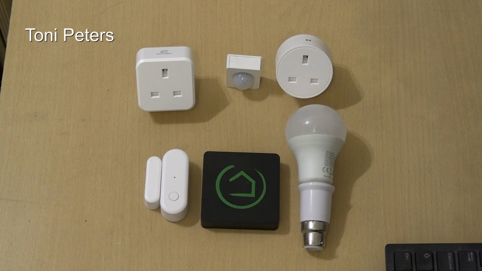I've opted for this little thing. This is a unit called Hubitat. There are two main contenders, Hubitat and Home Assistant. One is easier to use than the other. But then again, you could say that the other has more options in it and is more flexible if you can code.